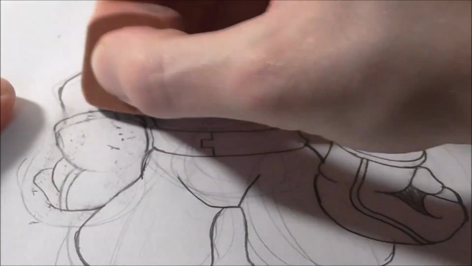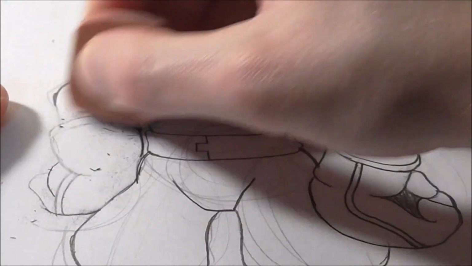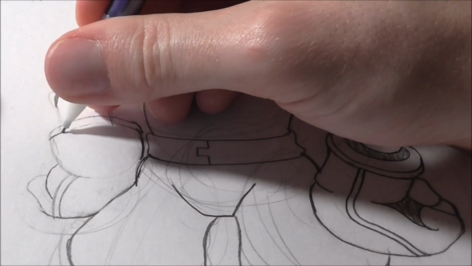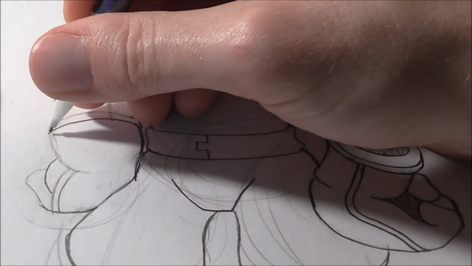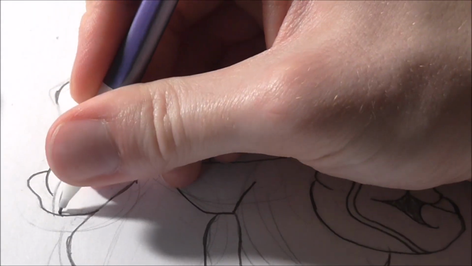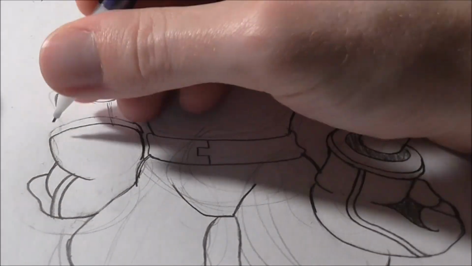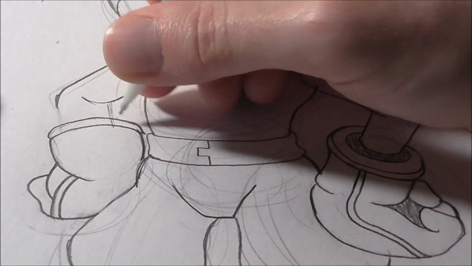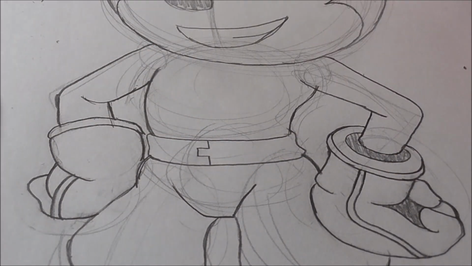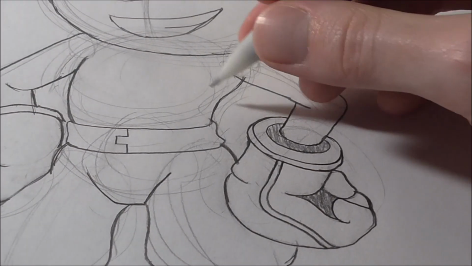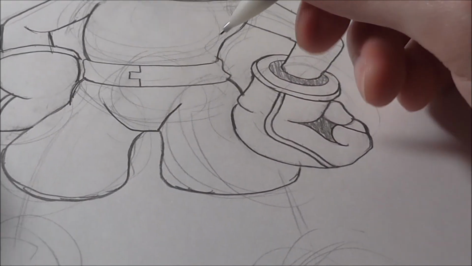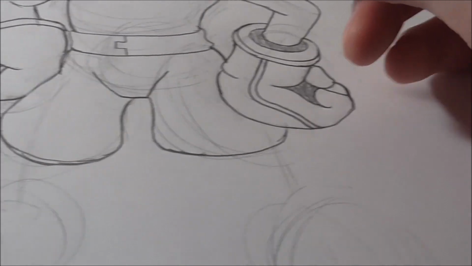And I'll actually erase and we'll redraw it in. Because I think the hands are the hardest part about this whole picture. But if you can get the hands down, the rest should be real easy. And then we'll just connect that into the arm. And that's pretty good for that part. Now we will jump into the shoes.